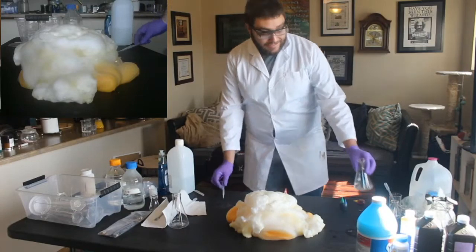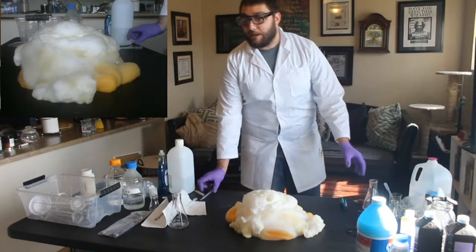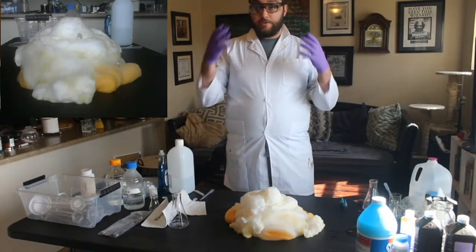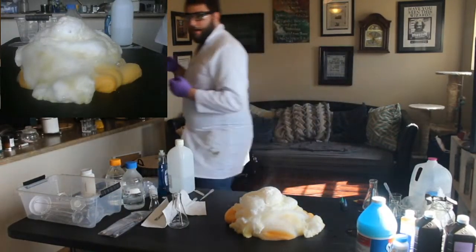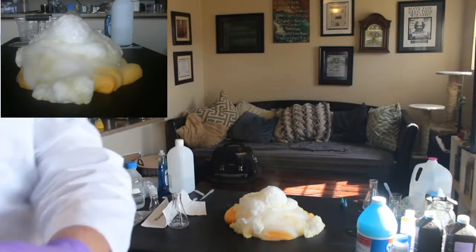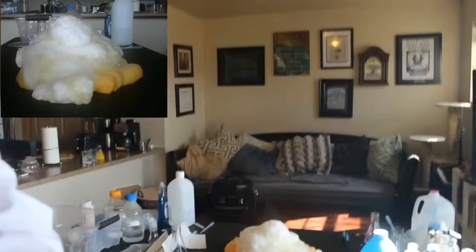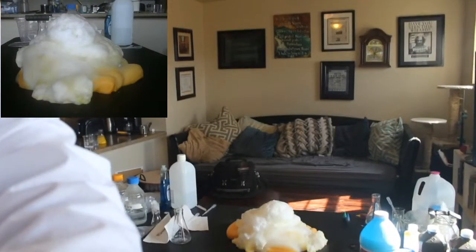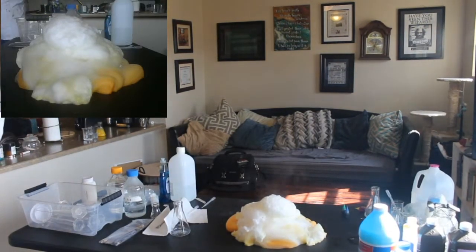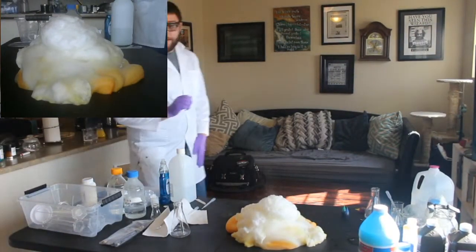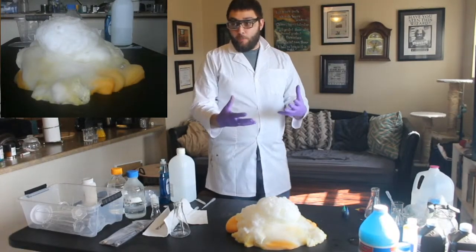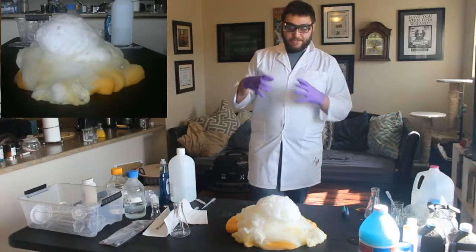So all of that steam is because it's an exothermic reaction. And that means it's producing its own energy. And it creates all this foam and really hot steam. And remember, that's just the oxygen that is released from the hydrogen peroxide getting released into that soap, and that soap traps it all.